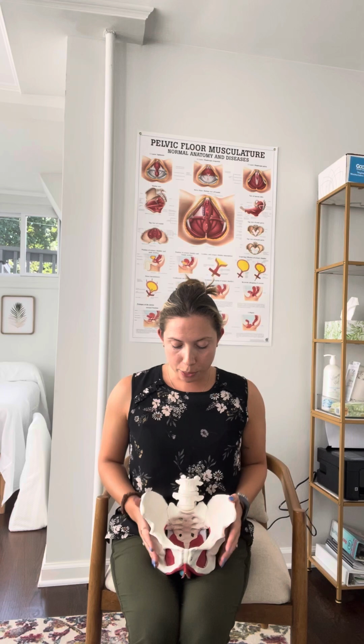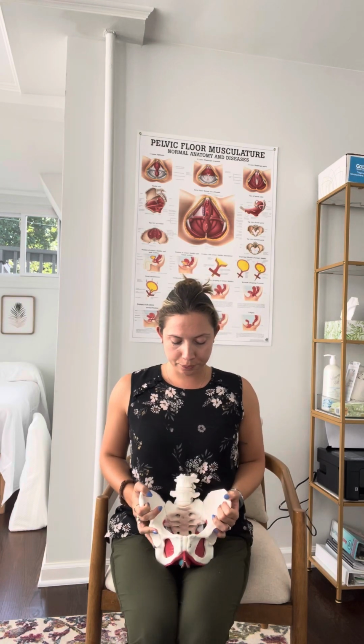This layer is more in charge of holding up your pelvic organs and also working with the rest of your core, so your deep abdominal wall and your deep back muscles, to generate what's called intra-abdominal pressure. The purpose of that is to provide stability to your spine. So those are the two layers of the pelvic floor that are located in your pelvic girdle.